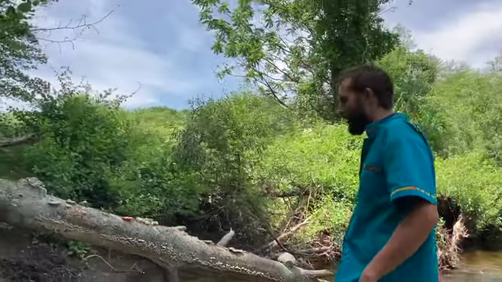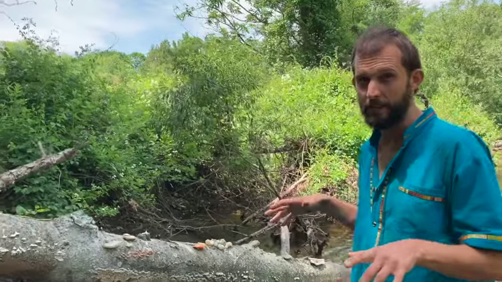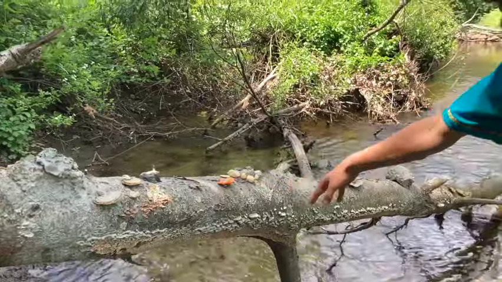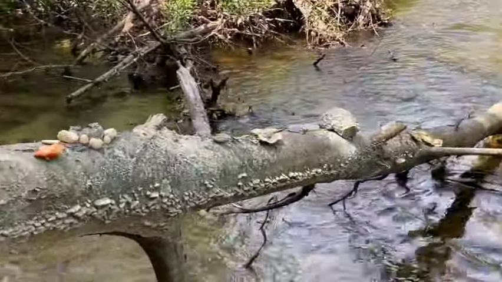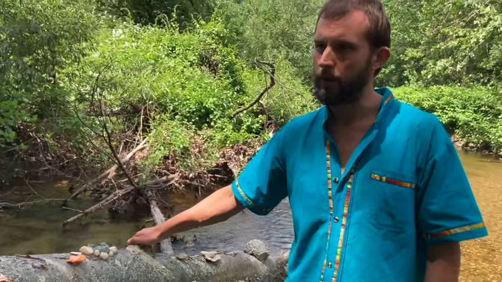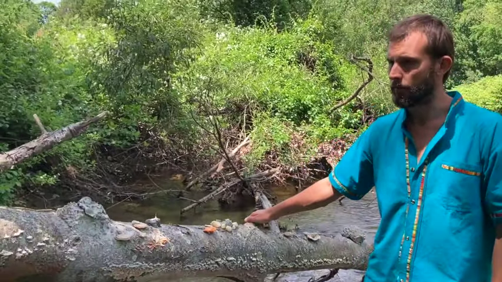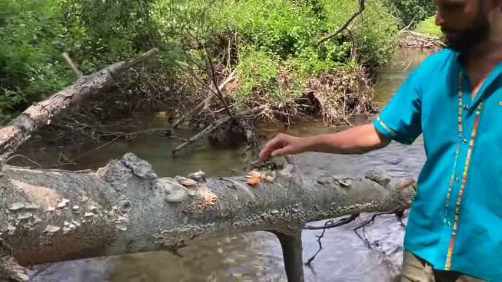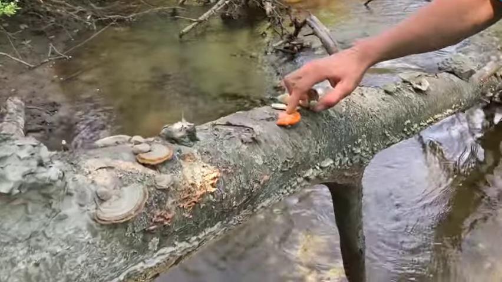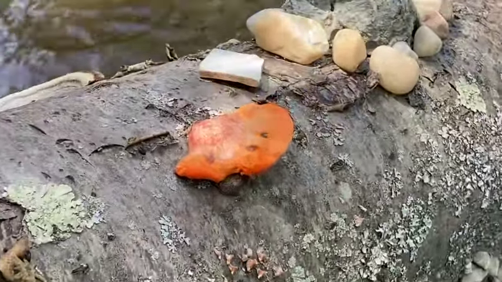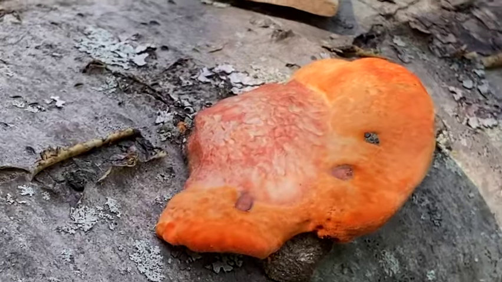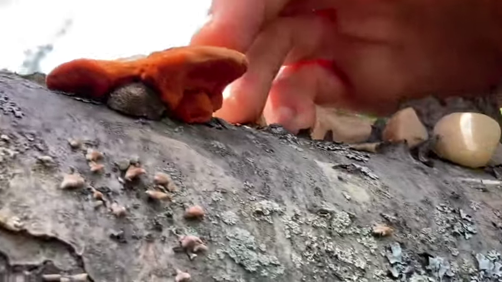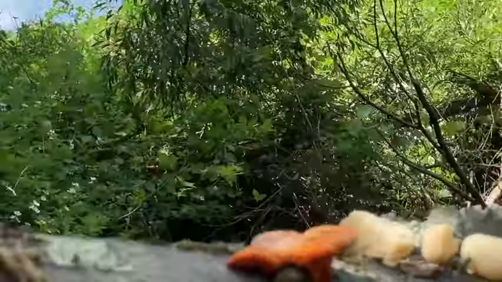So I think we have 5 or 6 different mushroom species on this one log. This is a dead, I'm not sure about the tree species, but dead hardwood, might be a maple, something along those lines. And we have a lot of bracket fungi on here. Now the first one that popped out to me was this orange mushroom. It has kind of a similar color to what chicken of the woods would. And when you look underneath it, it has these little pores, these little polypores underneath it.